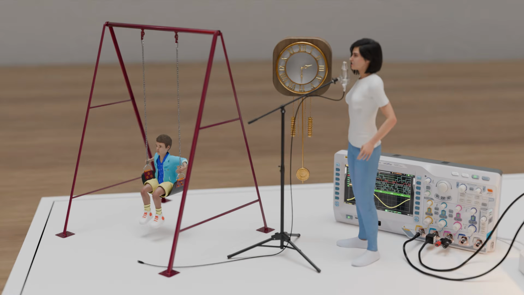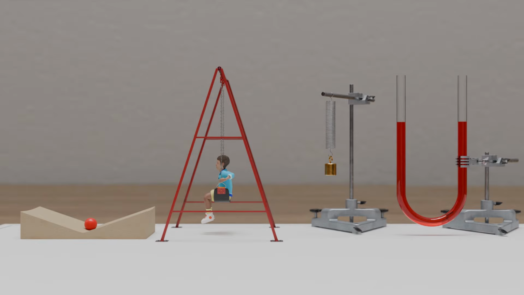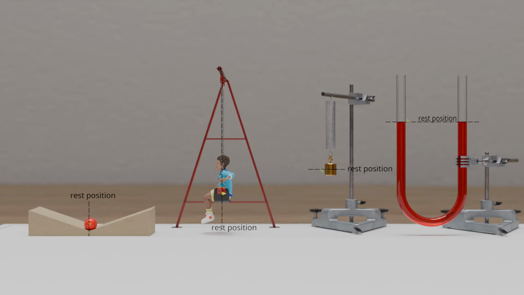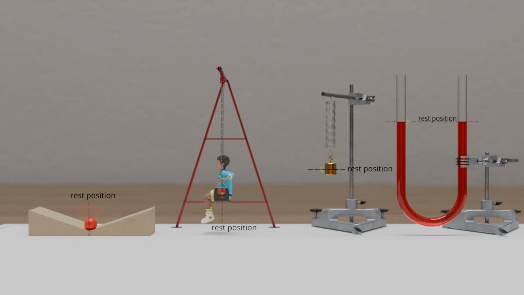In the following, we will look more closely at mechanical oscillations using some examples. First, we ask under what conditions a mechanical oscillation occurs. All examples share one thing. They have an equilibrium position and are initially at rest. For a body to start oscillating, it must be displaced from its rest position. This creates a force that pushes it back toward equilibrium. This force is called the restoring force. It accelerates the body toward the equilibrium position.